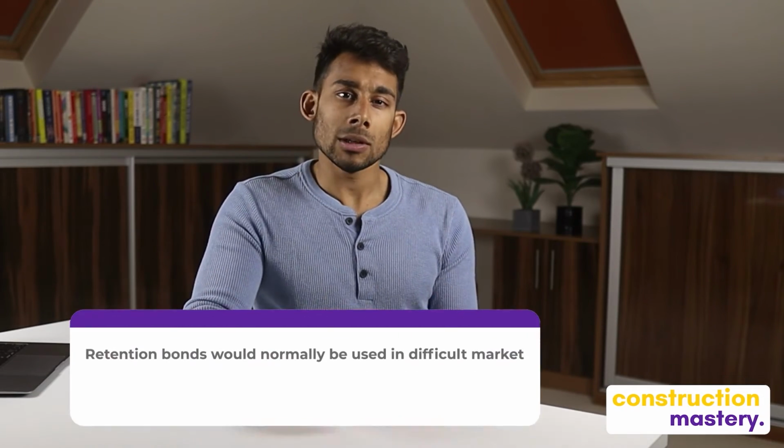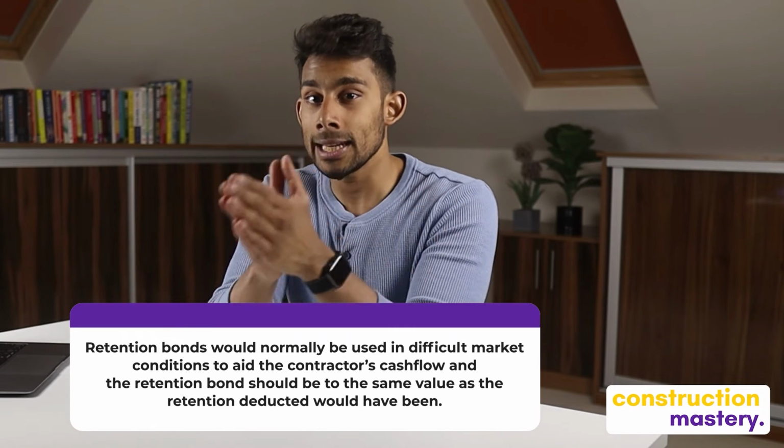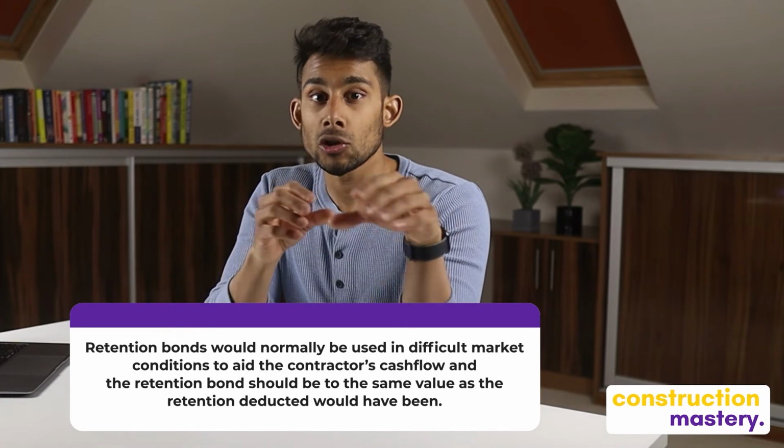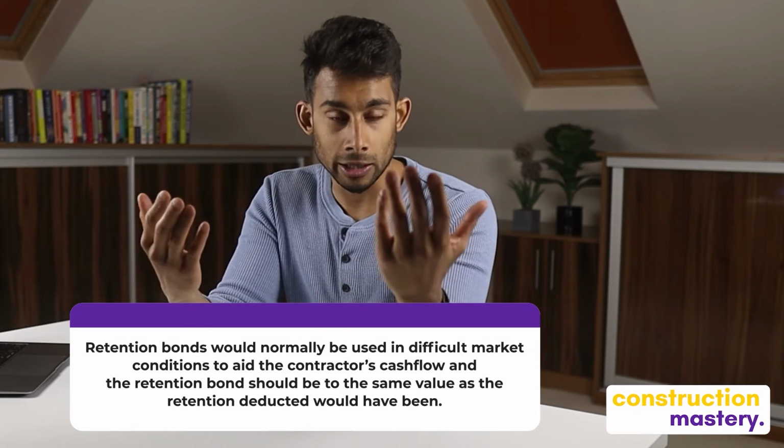And as with retention, the value of the bond will usually reduce after practical completion has been certified. So you may be thinking, what is the reason for a retention bond and why not just use normal retention? So retention bonds would normally be used in difficult market conditions to aid the contractor's cash flow, and the retention bond should be of the same value as the retention deducted would have been. And if the contractor does not maintain the retention bond, the employer can deduct retention from interim payments.